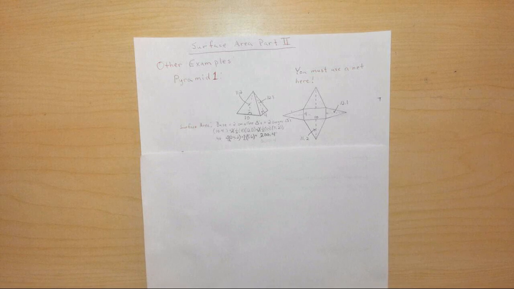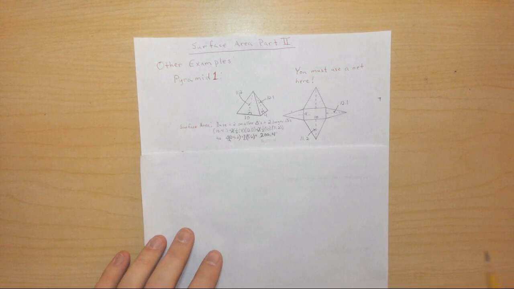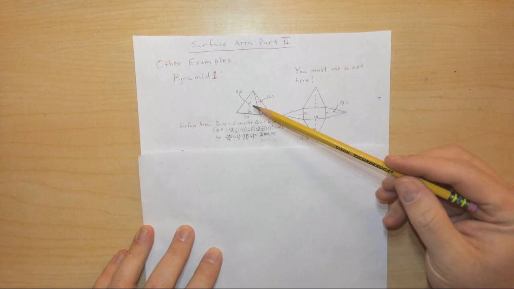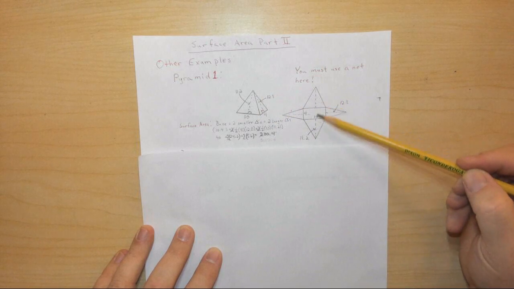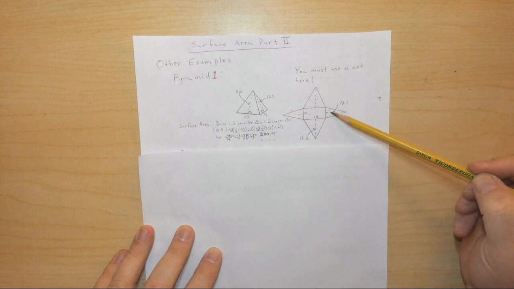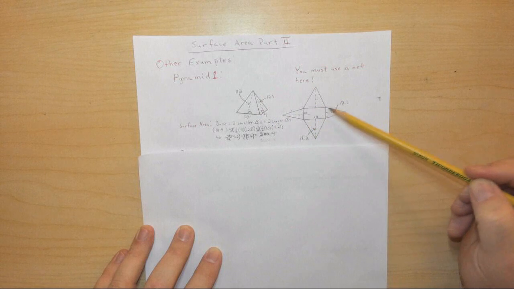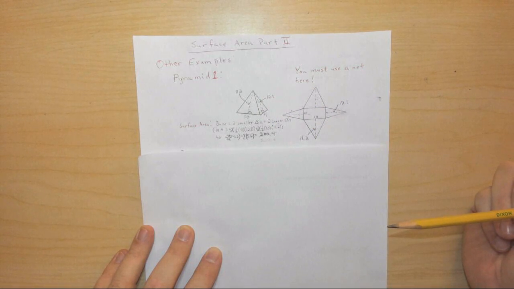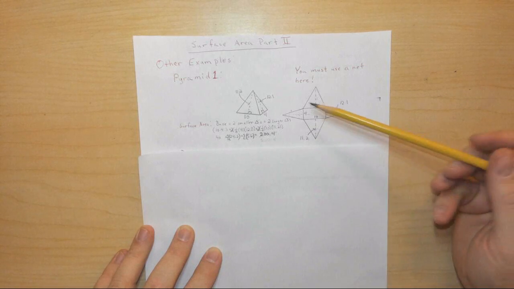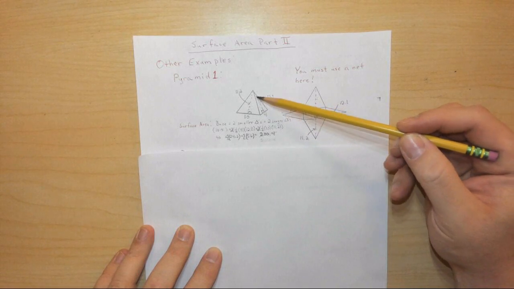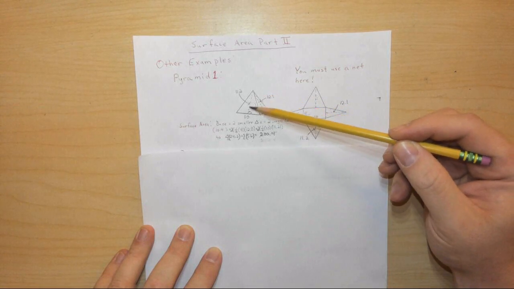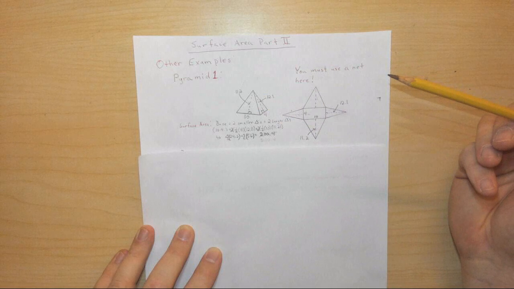Okay, so looking at this first pyramid, we have to use the net here for this particular pyramid because these sides here are the same, but the sides of the pyramid going the other direction are quite a bit smaller. So because of that, this slant height is different, so it doesn't make it as easy to calculate.